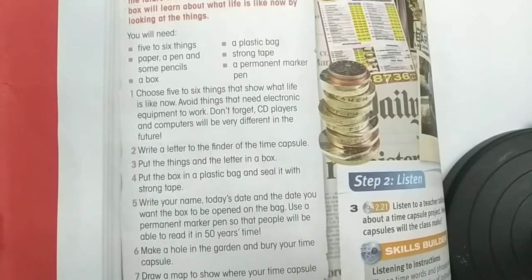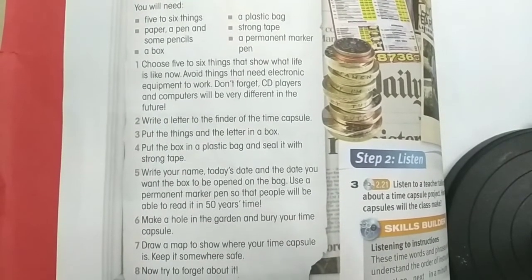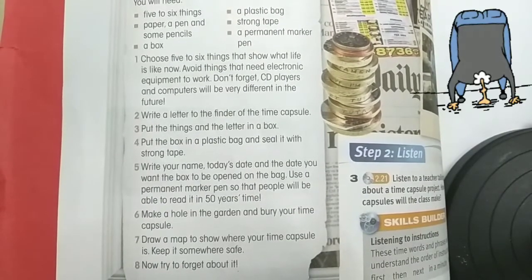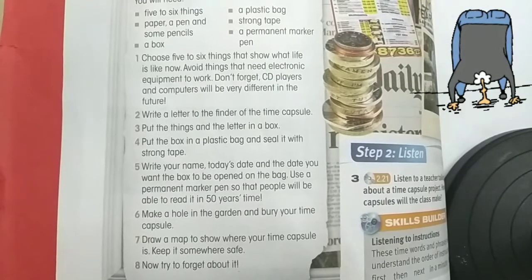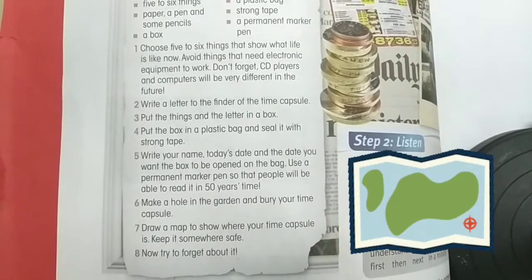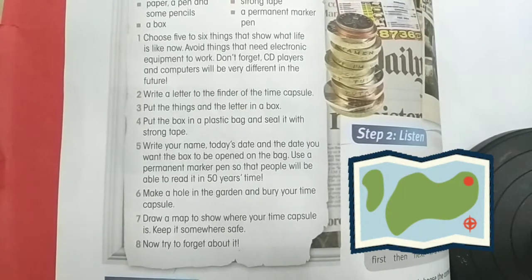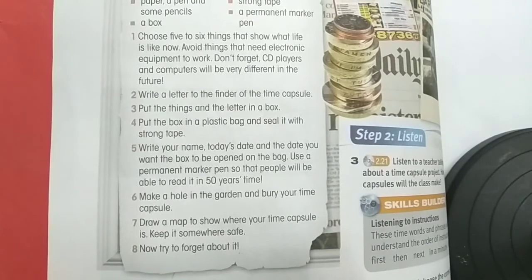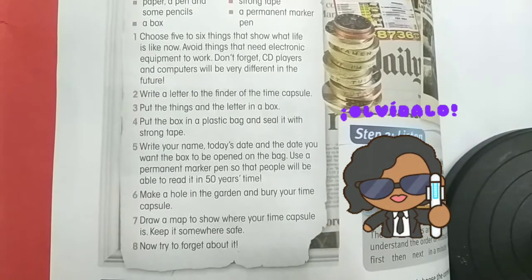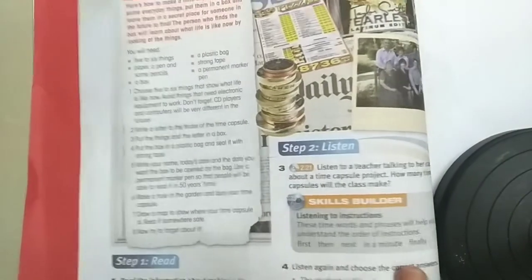Whoa, alright, 50 years' time. Alright, if I can live that long. Now instruction 6. Make a hole in the garden and bury your time capsule. Instruction 7. Draw a map to show where your time capsule is. Keep it somewhere safe. And the last instruction, now try to forget about it. Well, what do you think about all these 8 instructions here?